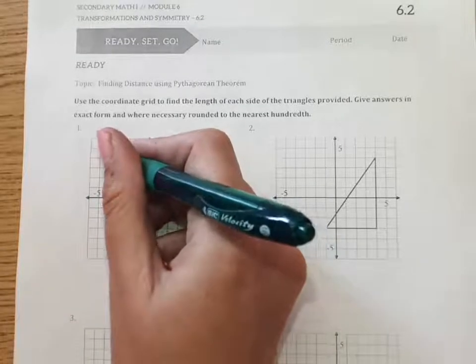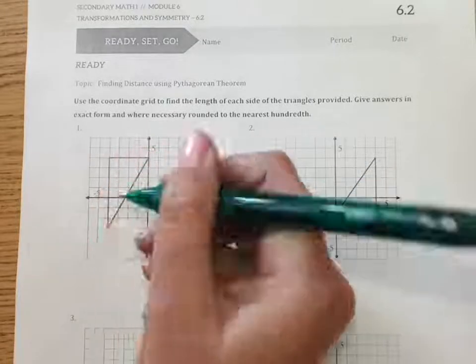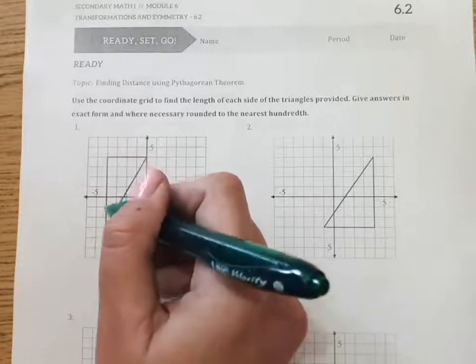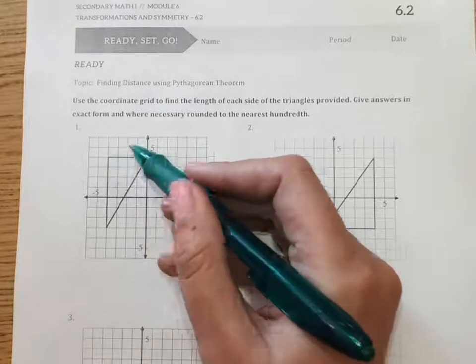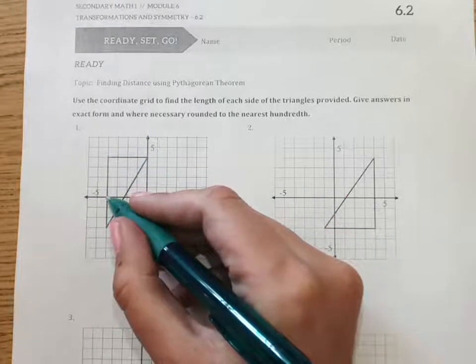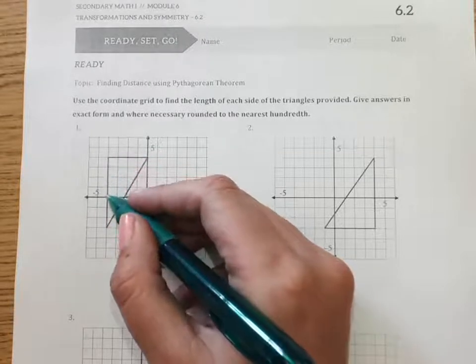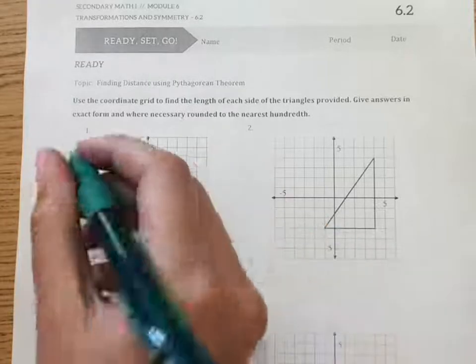Well, for the straight sides, that's going to be pretty easy, right? We're just going to count how long they are. So for this side right here, we could count either way. We'll just count 1, 2, 3, 4, 5, 6, 7. All right, so that side is 7.